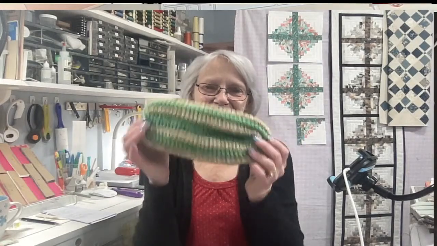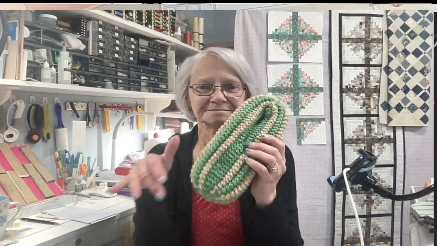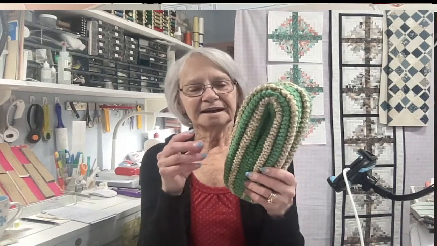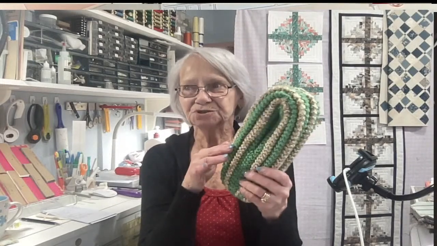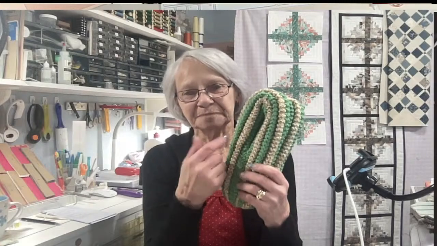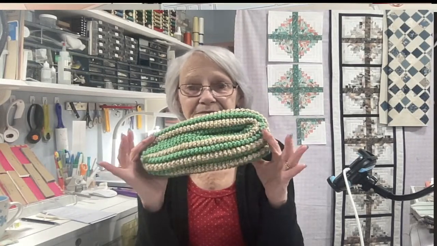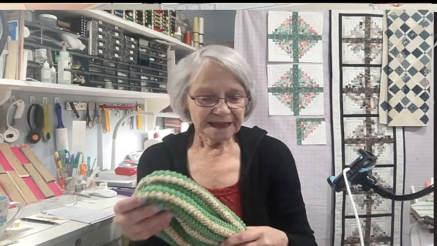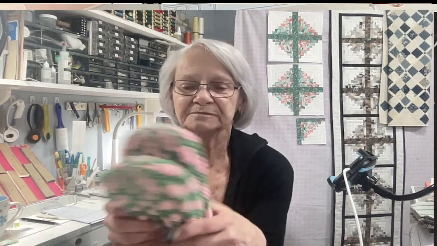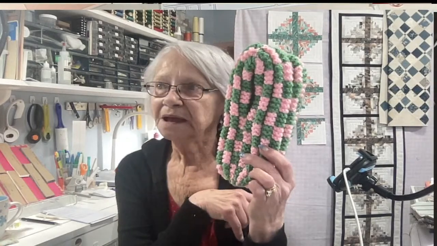Okay, so this is one kind, just the straight. You can use one color. When I'm teaching, I use two colors because it's easier to see what you're doing. But it's just straight knitting. That's all it is.